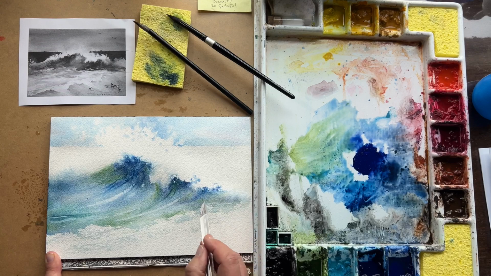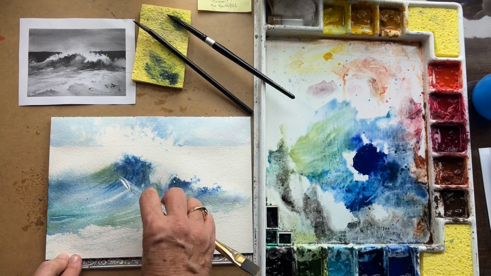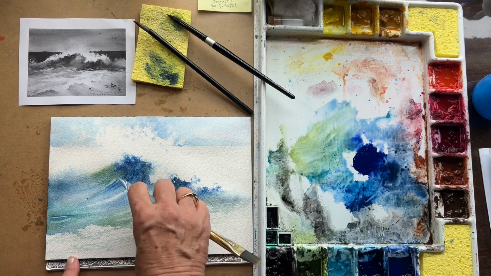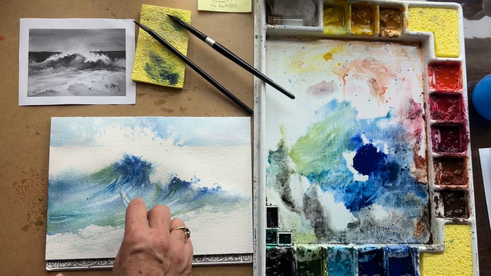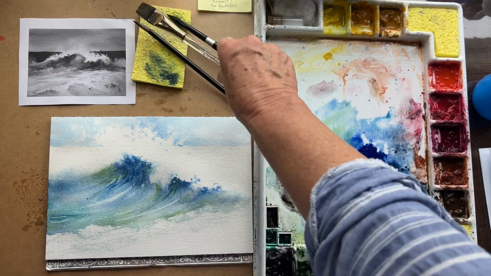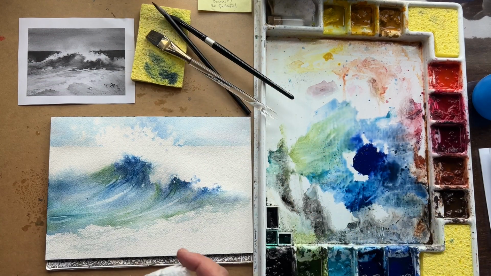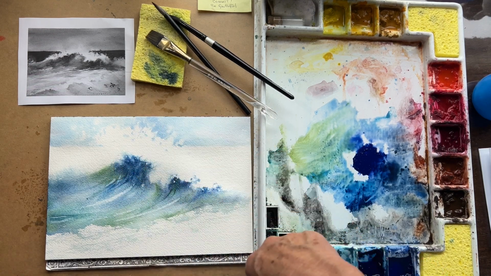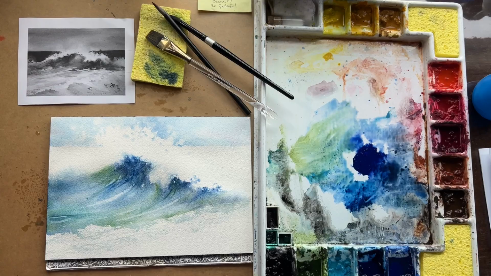Edge of the water. Just adds variety in there. I want a little bit here too, but not as long. I want these lines to be different sizes, slightly different shapes. All right, now I'm going to step away and let this dry. A little blot there, too sharp an edge. Yeah, we'll let this dry for a bit.